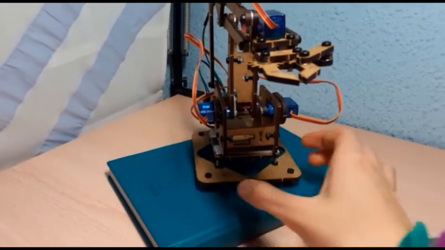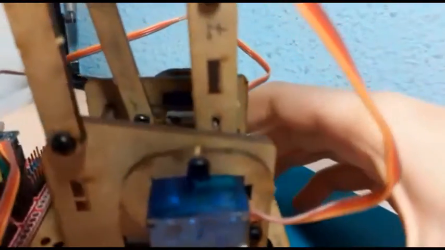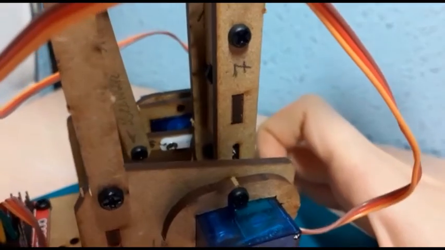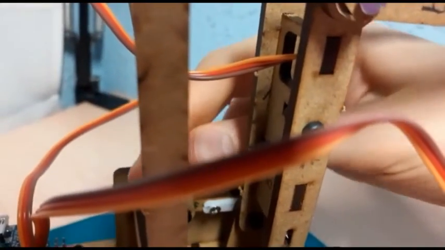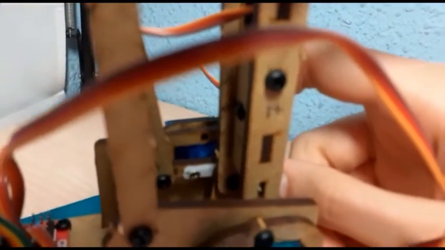So before touching anything, I want to show this right there is the third joint. As usually defined in this kind of motors, when the angle is reduced, it should turn to the right.